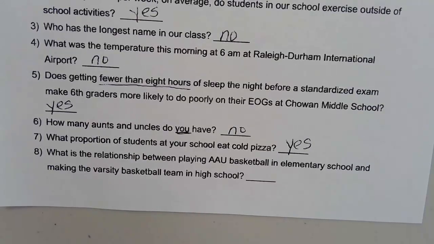Now, anytime you have a question, you have to understand what's being asked. Does anybody have a question on any part that's in that question? Because I had a question. What is AAU basketball? Deontay, I heard you say that you knew. What is it? Not sure? Who can tell me? What is AAU?